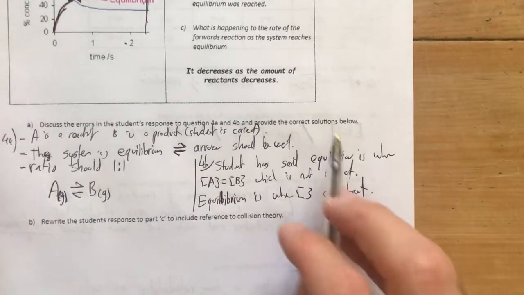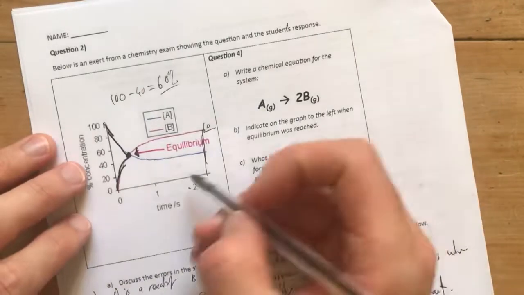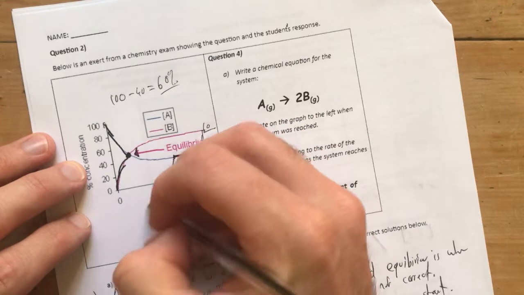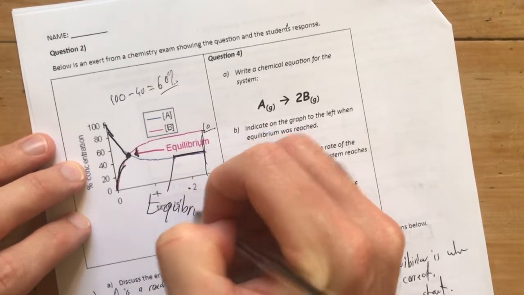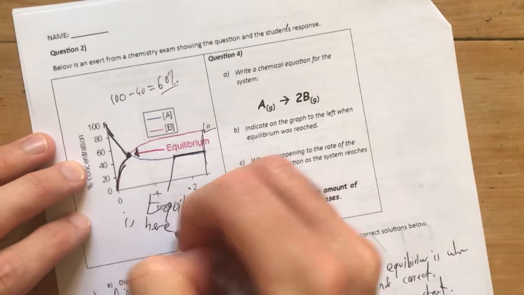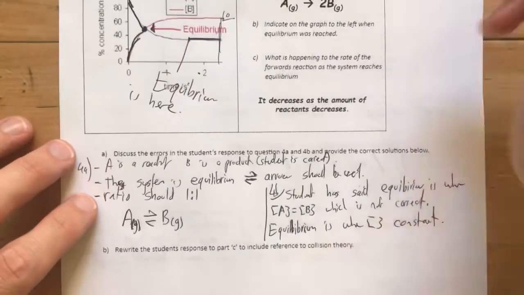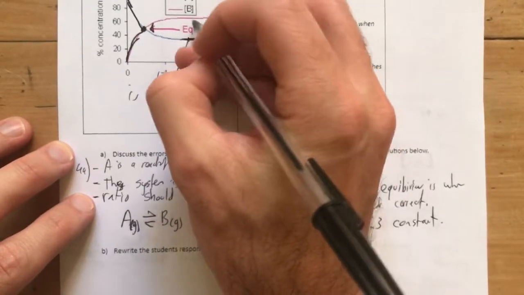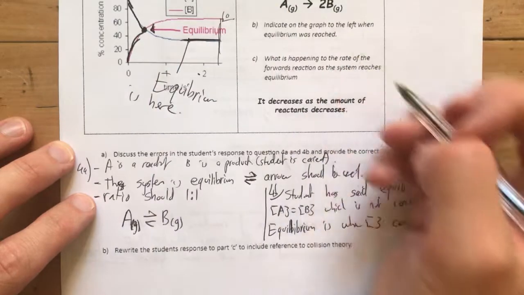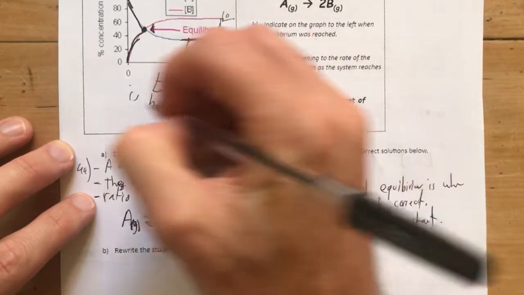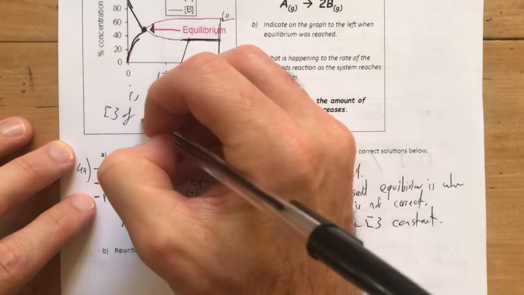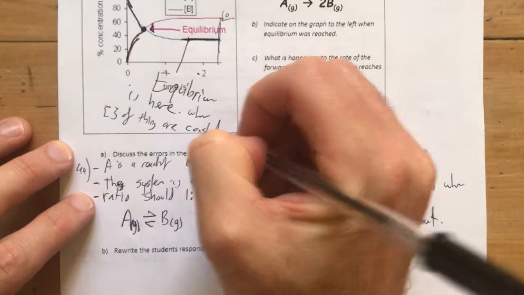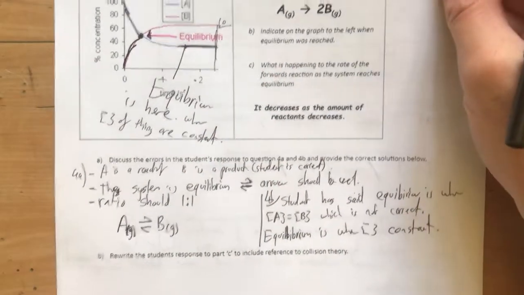So how should I write the solutions? On here, I'm going to say equilibrium is actually at this point here. Equilibrium is here, when the concentrations of reactants remain consistent. I think it'll probably be about here. You can see they're constantly going up, but it's flat around about here. So equilibrium is here when concentrations of things are constant. And that's how I would go about responding to this.